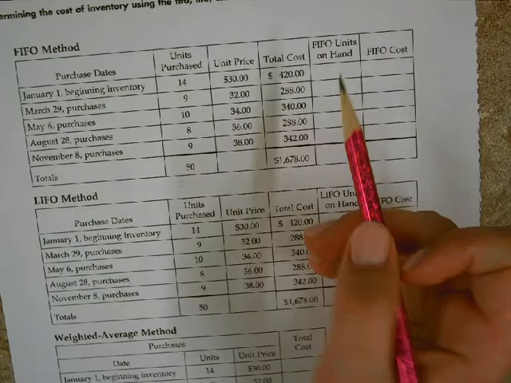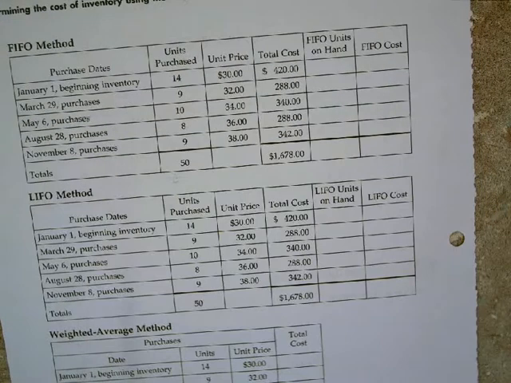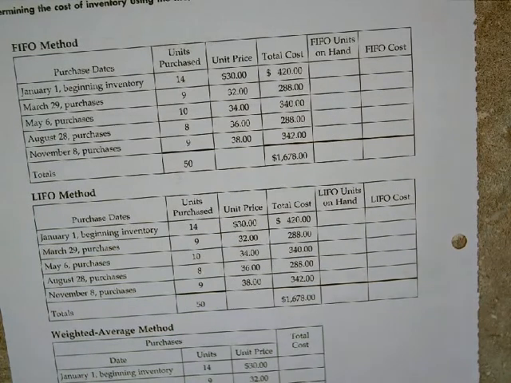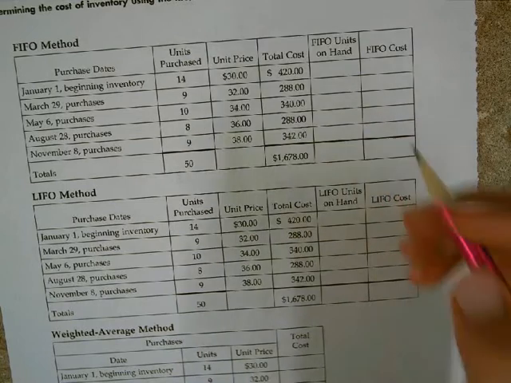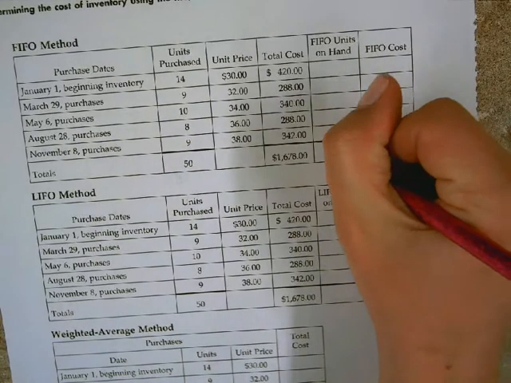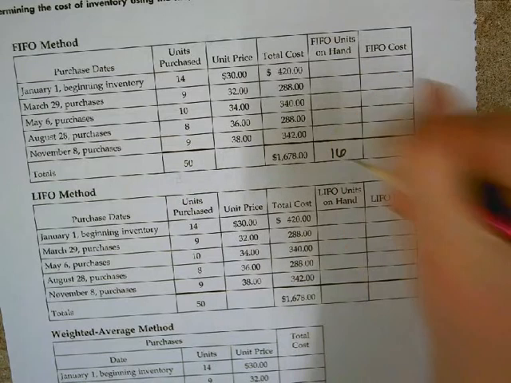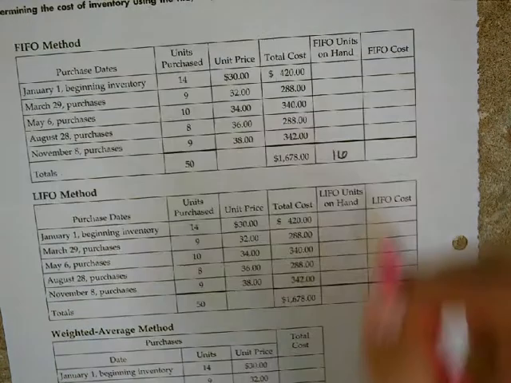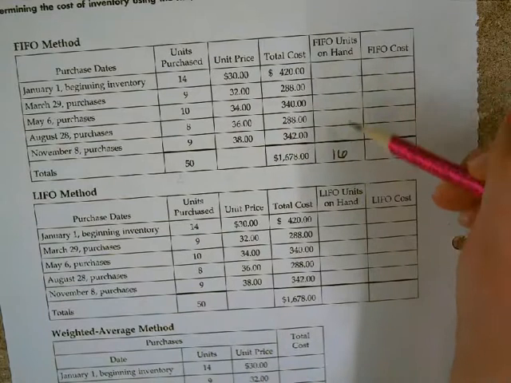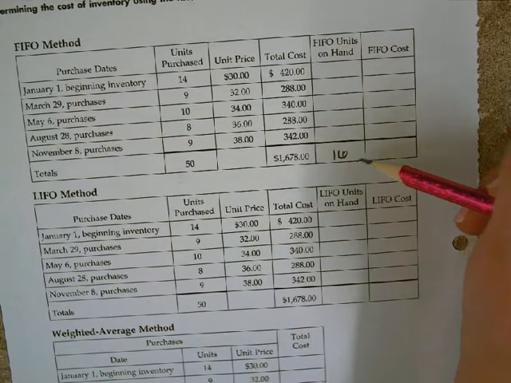Okay? So what we need to do then, what am I going to fill in first? Anybody know? If I have 16 units left, what should I fill in first? My units on hand that I have. Okay, so my units on hand, I know that I'm going to have a total of 16 units. So I'm going to go ahead and put in that number first, 16 units. What we know then is whatever we put into this column needs to equal 16 units. That's all we have left.